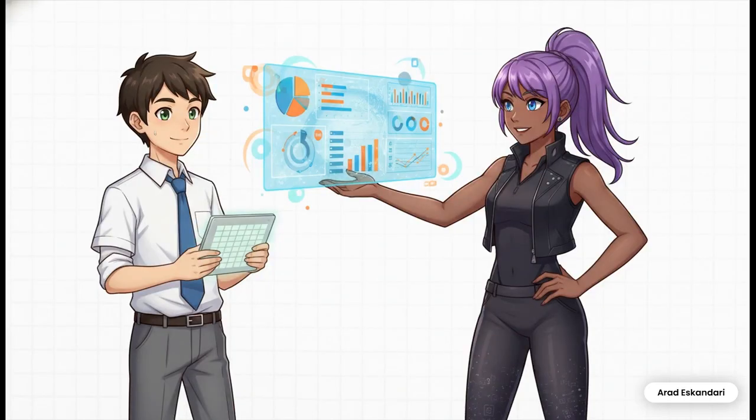So, what is this magic tool behind the transformation? It's called Power BI. And look, if you already know your way around Excel, you're honestly halfway there. Just think of Power BI as Excel's superpowered cousin, one that was built from the ground up for one single purpose, turning really complex data into these stunning, interactive dashboards.